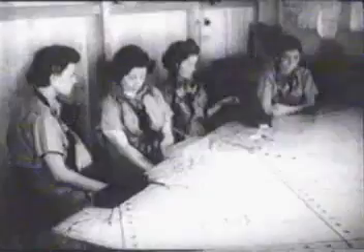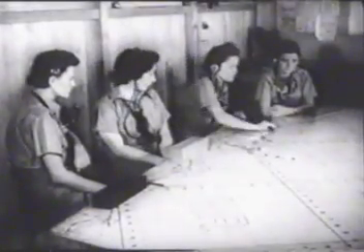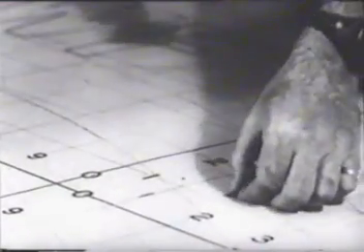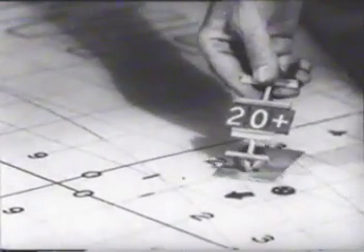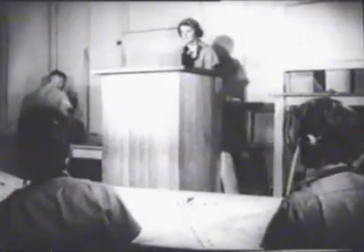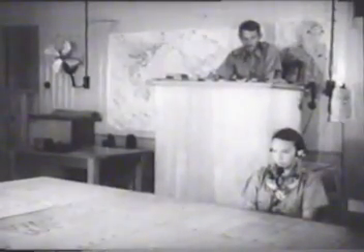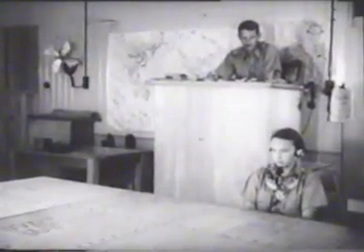William George 1919, 20 plus, no height, coming in. William George, new track, 1515, southwest, 20 plus.